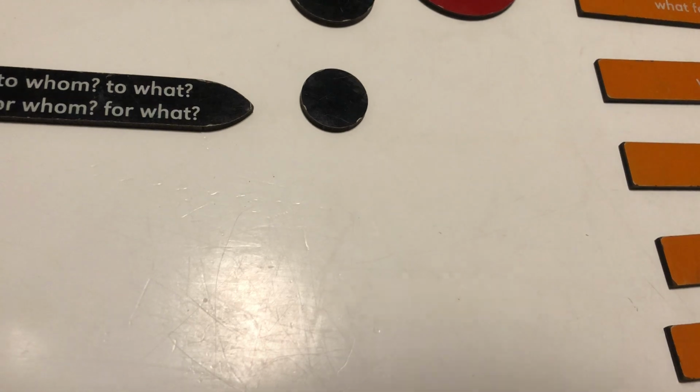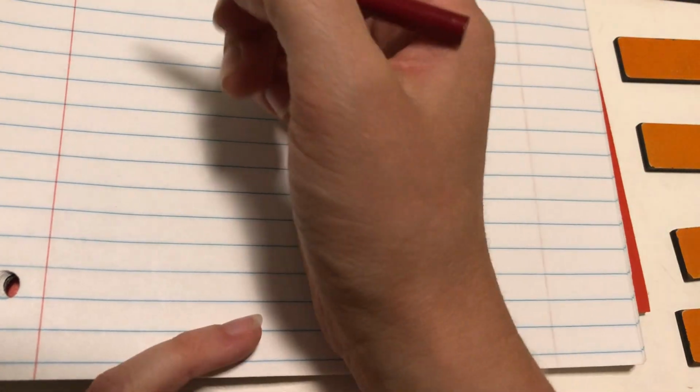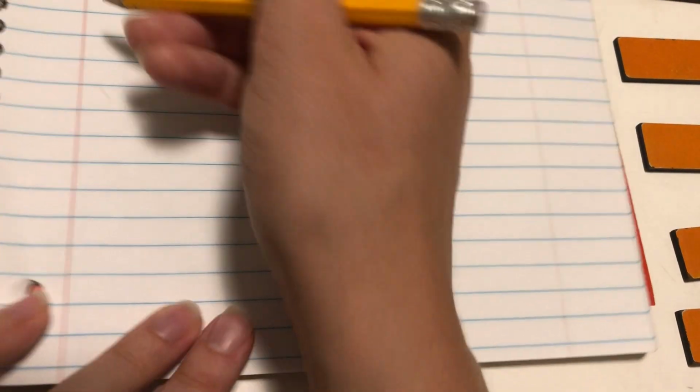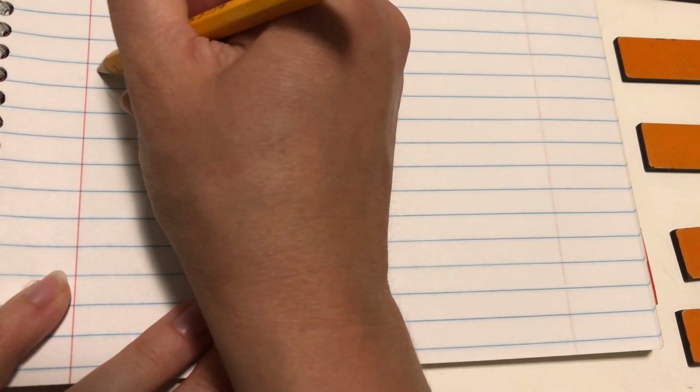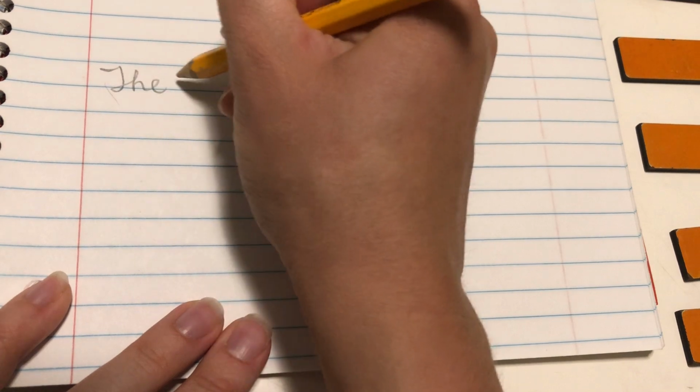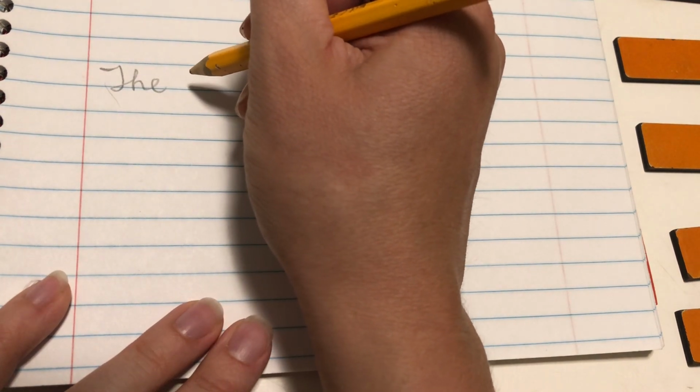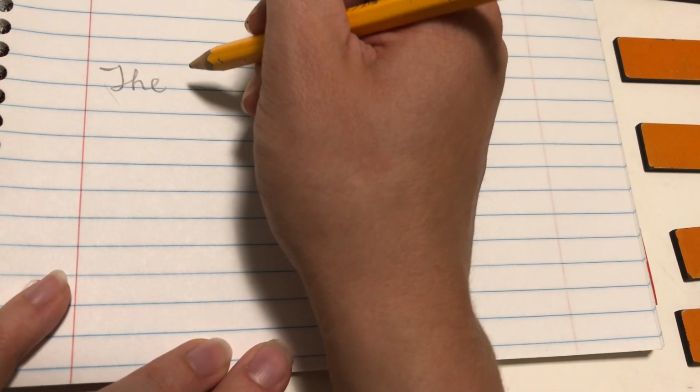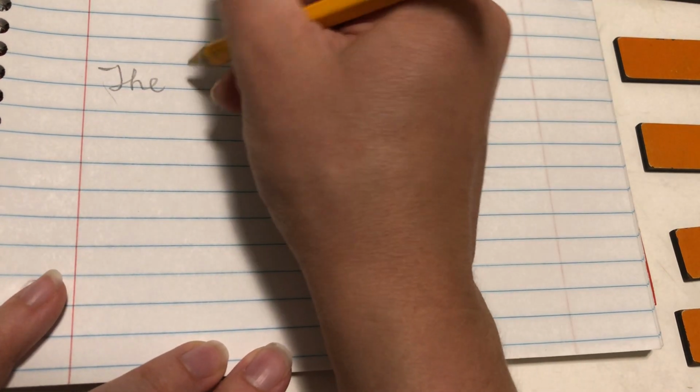All right, camera going down. So, I'm going to write you guys a sentence. My sentence is this. Now, you guys know that in our classroom, we have a class pet, Duncan. He's a rabbit, so I'm writing about him today.